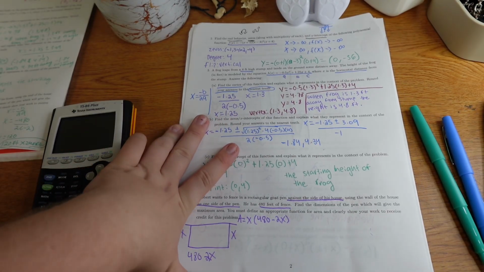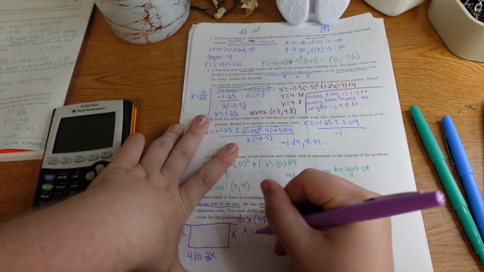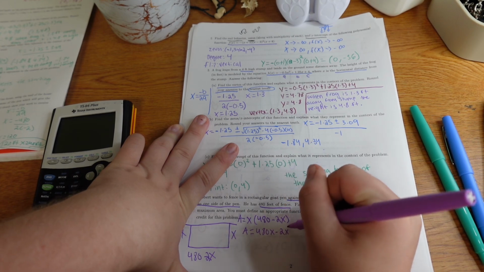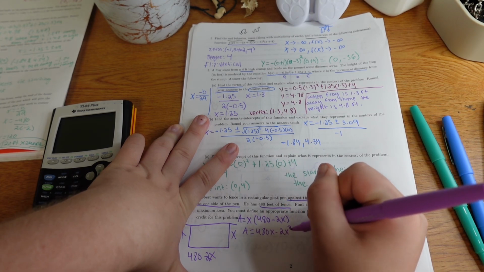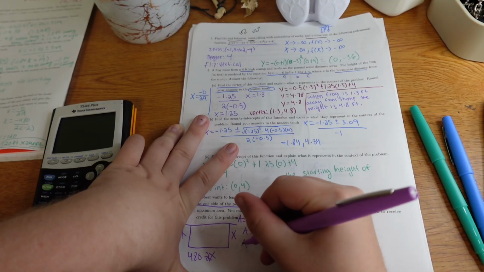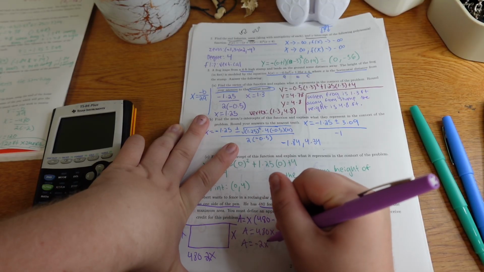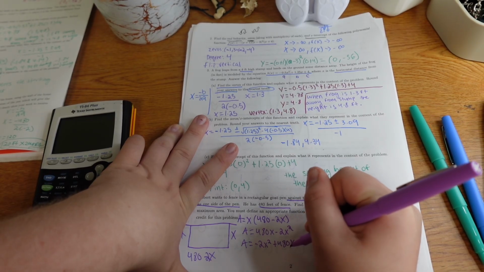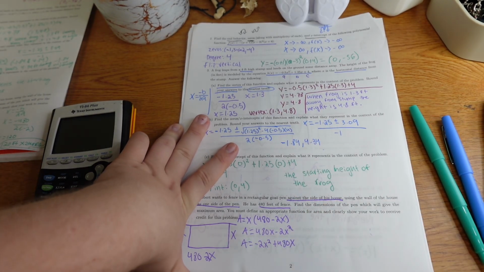And then we're just going to distribute. So area is equal to 480x minus 2x squared. Let's go ahead and rewrite that. So area is equal to negative 2x squared plus 480x.